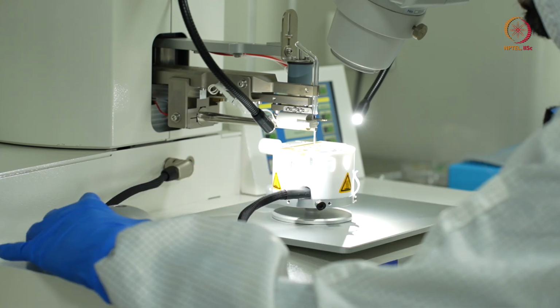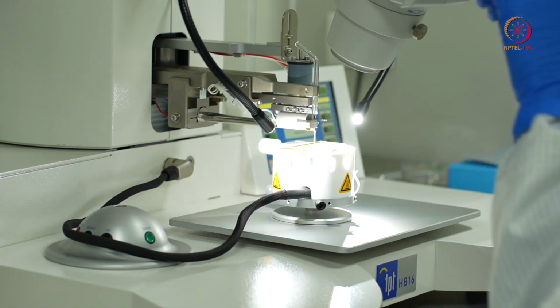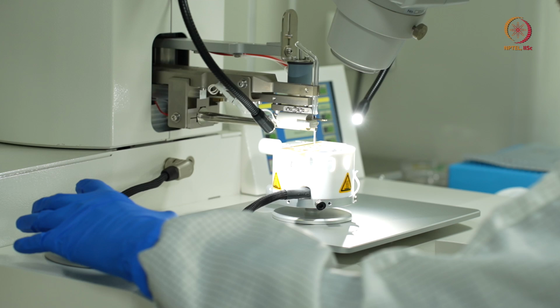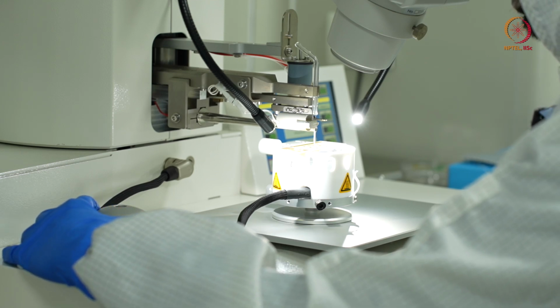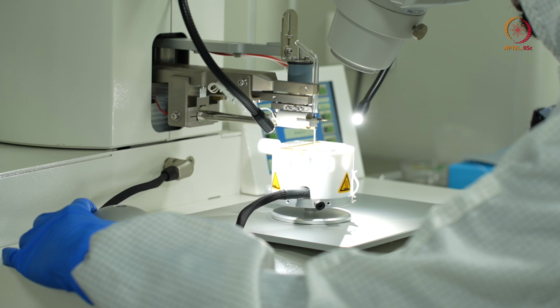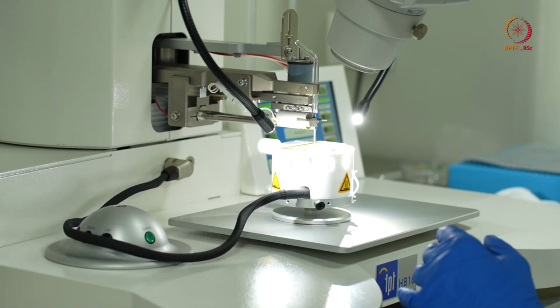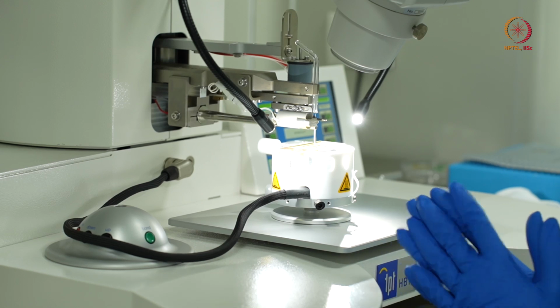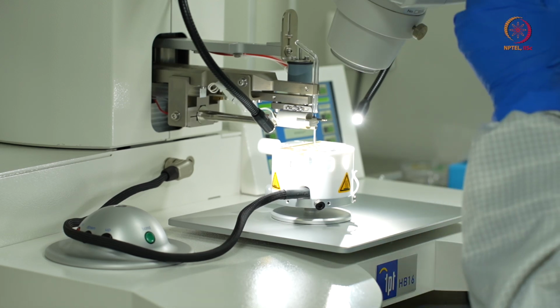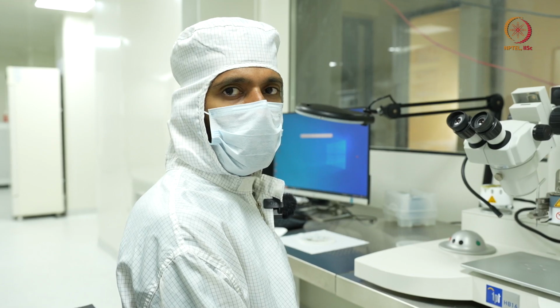Now I'll just finish this. Then I'll show you through the eyepiece. Through the lens we'll show you how it will be. It will be very good to see. So again I release the bond button and bonds have taken place. So now this is the outside view, how it looks like. Let's look through the lens and later on we'll conclude the session.